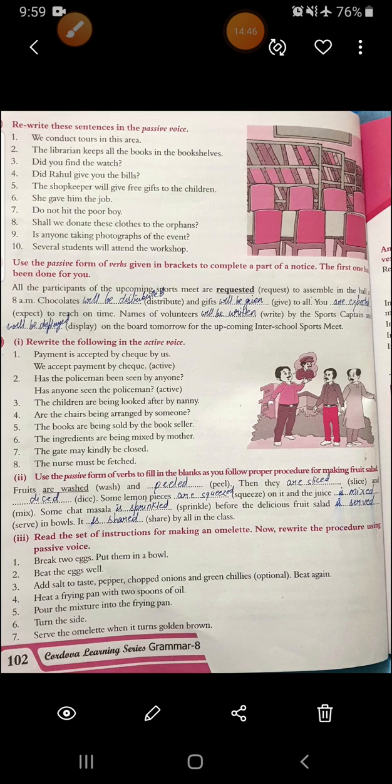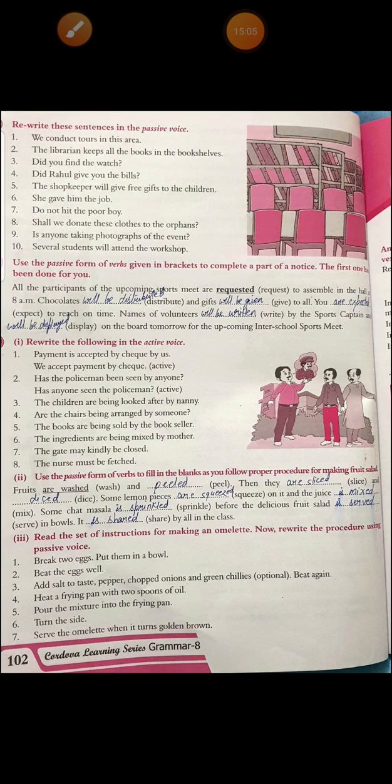Now in the second part of this exercise, you have to use the passive form and fill these. Let's quickly do this. Fruits are washed and peeled. Then they are sliced and diced. Some lemon pieces are squeezed on it and the juice is mixed. Some chaat masala is sprinkled before the delicious fruit salad is served in bowls. It is shared by all in the class. Now, the last part, you have to do it by yourself. You have to read the instructions of making an omelette and rewrite the procedure using passive voice.